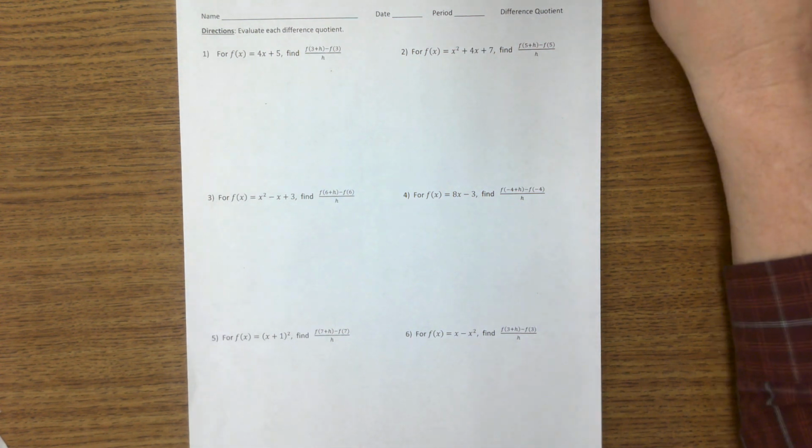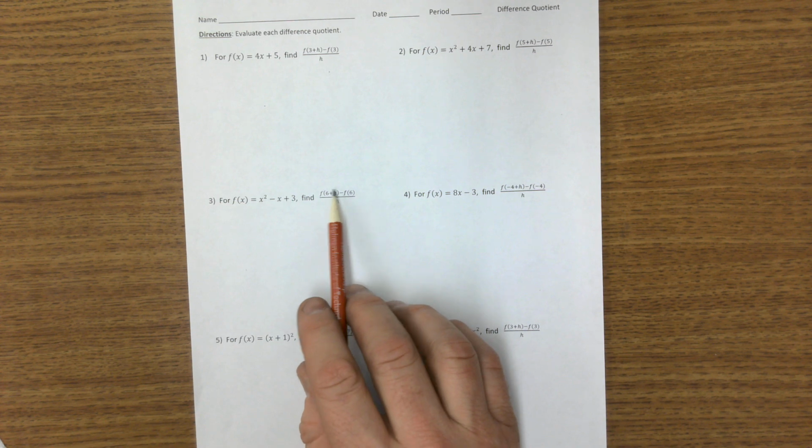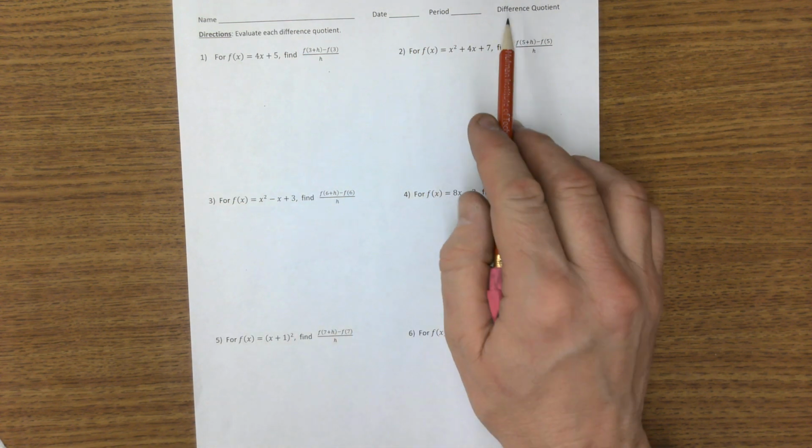Alright, hello everyone, this is Mr. Crozier. I'm going to go over problems 3 and 4 on your homework today. These are the difference quotient problems. We have a function and we're told to run it through this, which is a difference quotient. You'll do this in calculus next year.